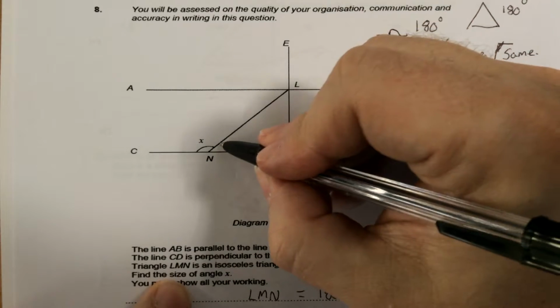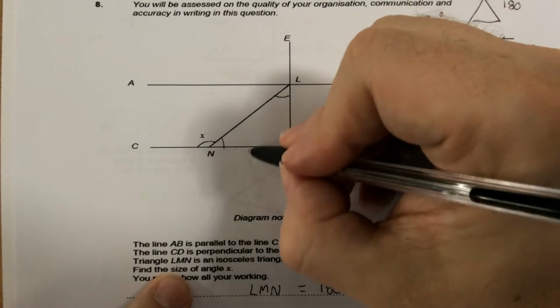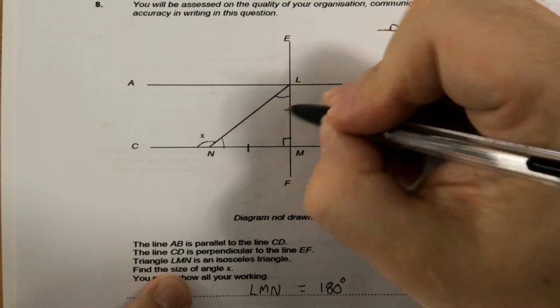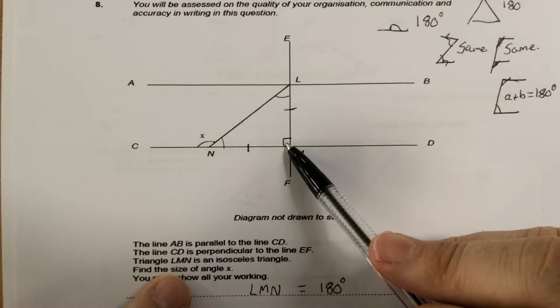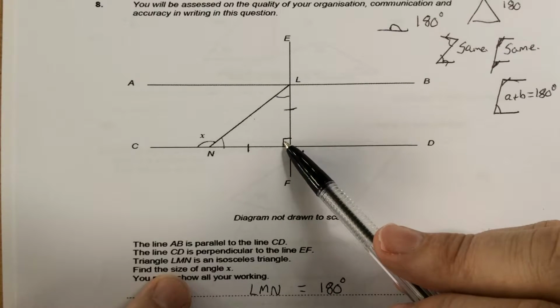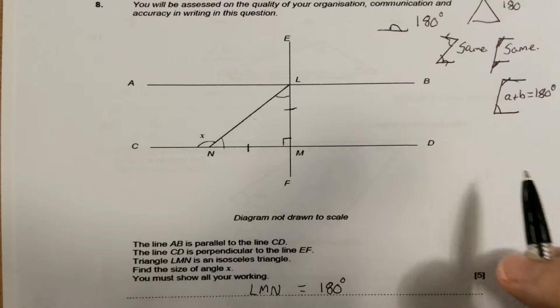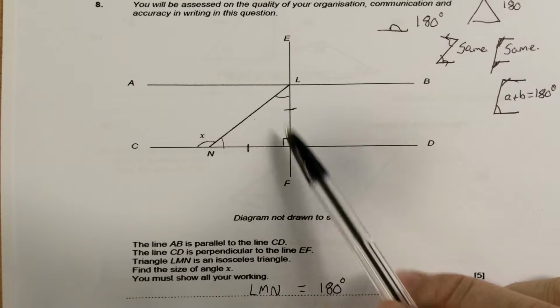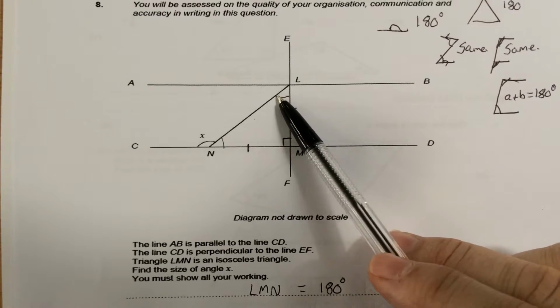So to find angle N and angle L in that triangle, because it's isosceles, it means they're going to be exactly the same. They can't be the same as the right angle, because the right angle is opposite the hypotenuse, which is the longer side, and if they were all 90, it'd add up to 270, or if another one was 90, it'd be 90 add 90 is 180, which means the other one would be 0, which isn't possible.